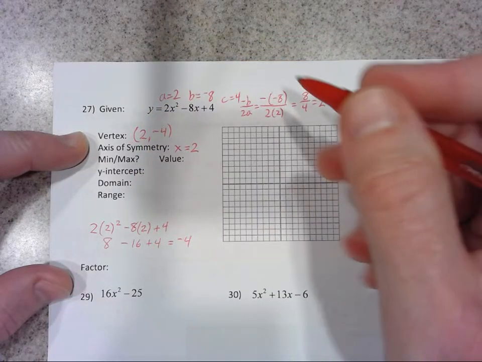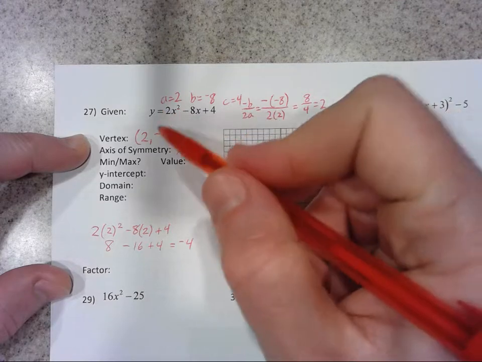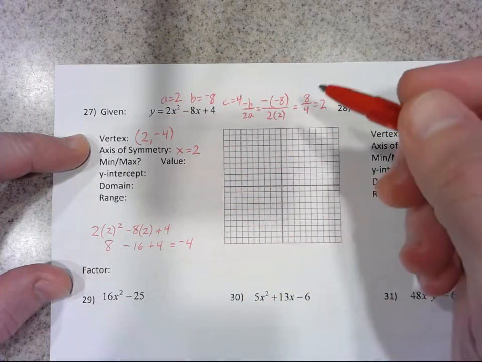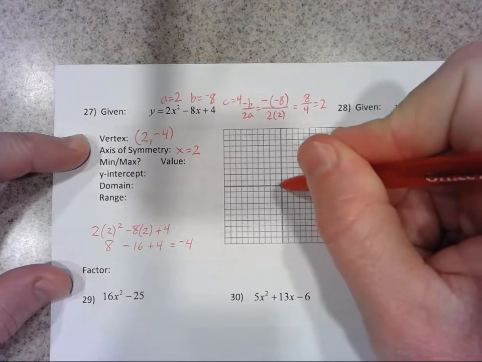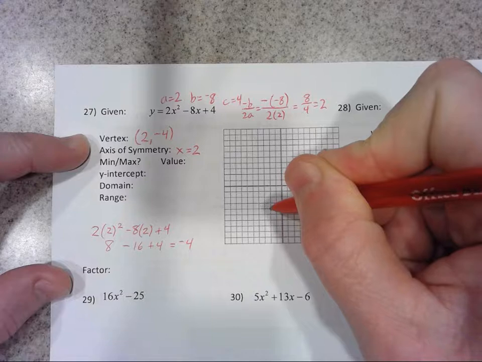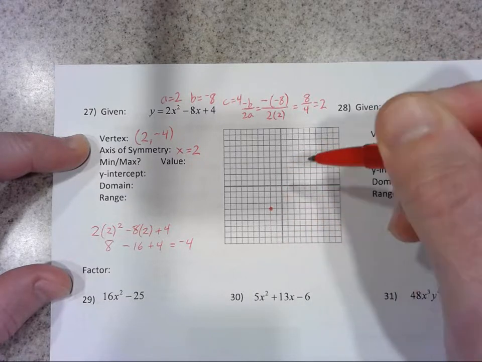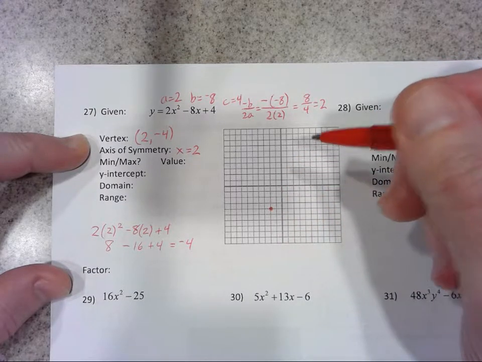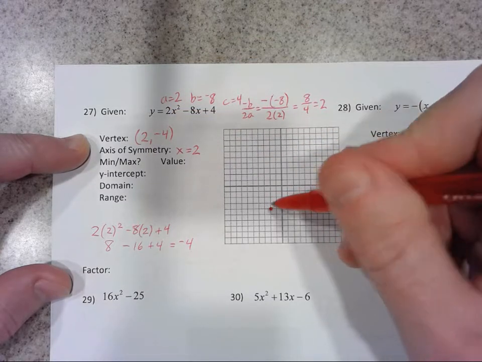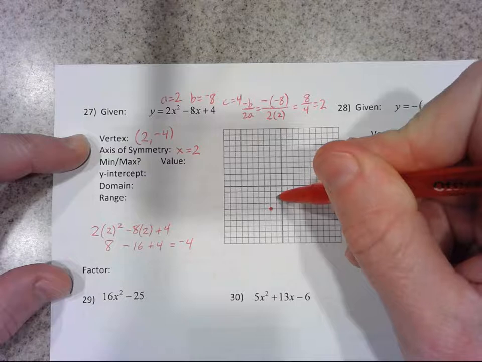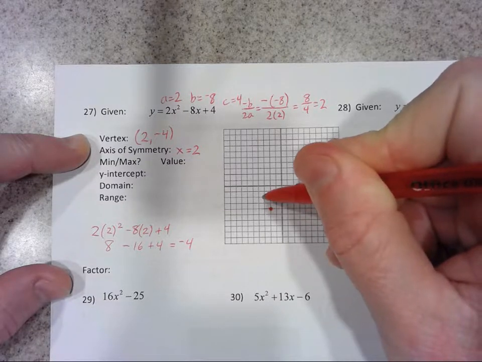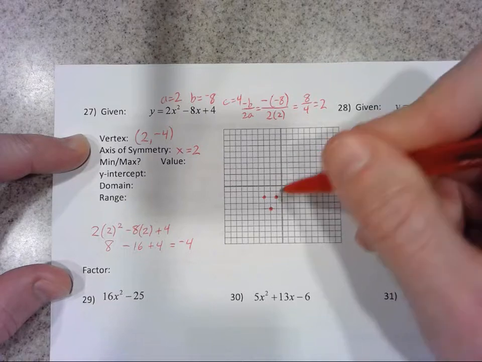So because the a value is positive, that means that this graph is going to open up. So if I find 2, negative 4, plot the vertex, it opens up. The a value is 2, which means that when we go over 1, we're going to be going up 2 units. Over 1, up 2 units.